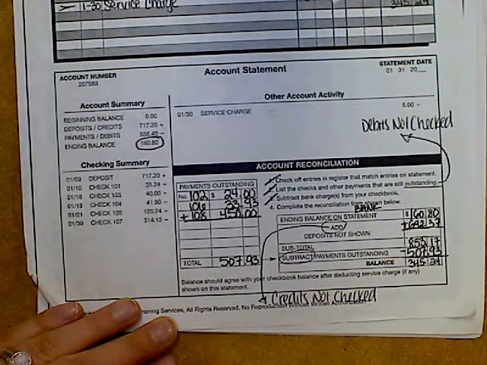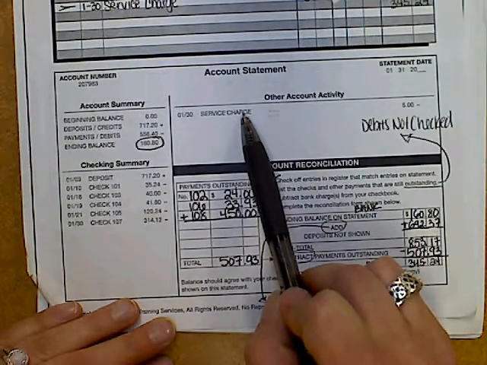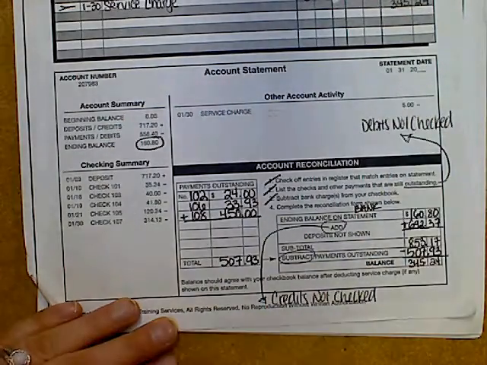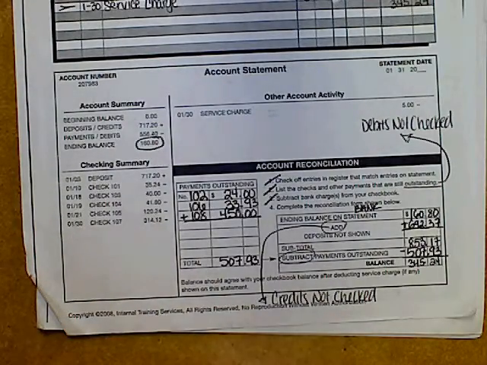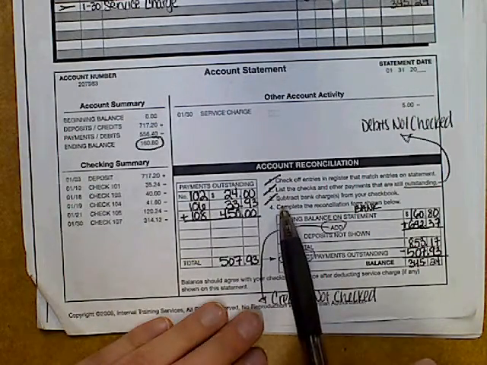Some reasons why you might have a different ending balance than the bank has: sometimes you will write a check and record the check in your checkbook register, but the bank will not record the check in their summary because the person you wrote the check to hasn't cashed it yet. So the bank has no idea that you've written the check until they cash it. Additionally, if you make a deposit at the end of the month, the bank may have already published its statement before you made the deposit.